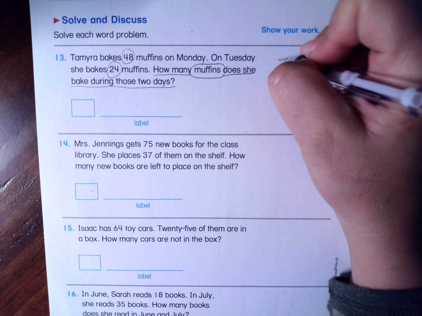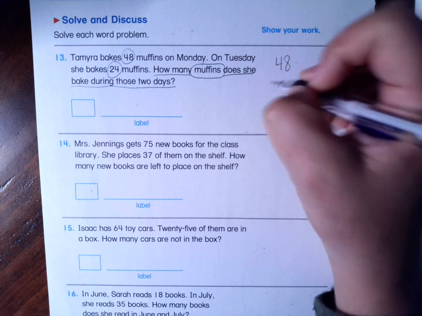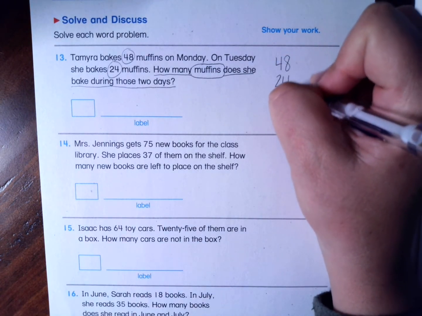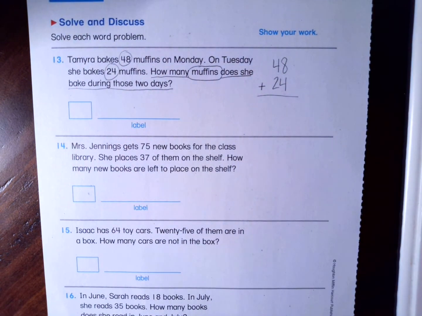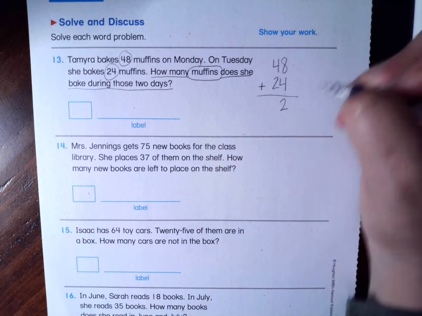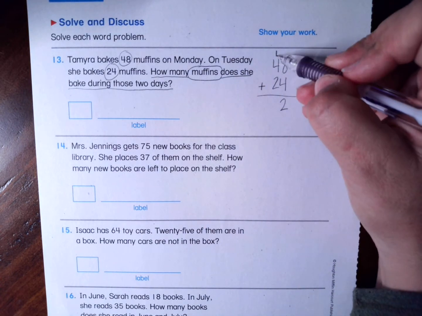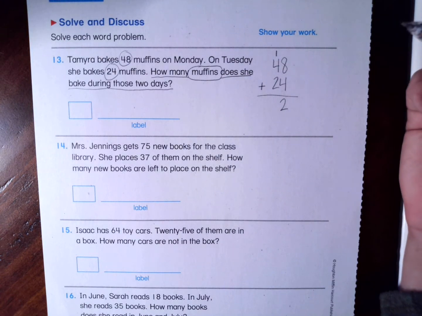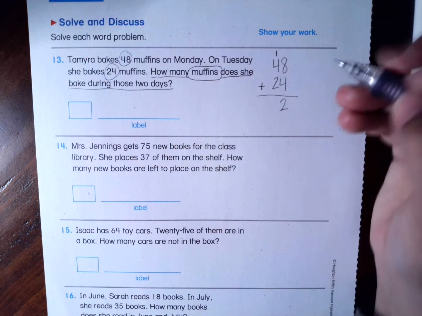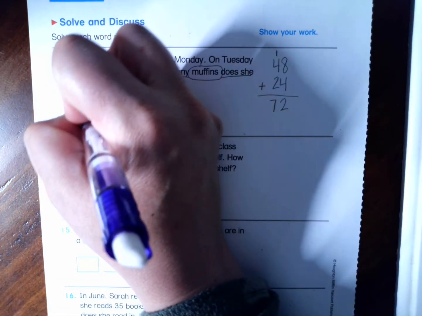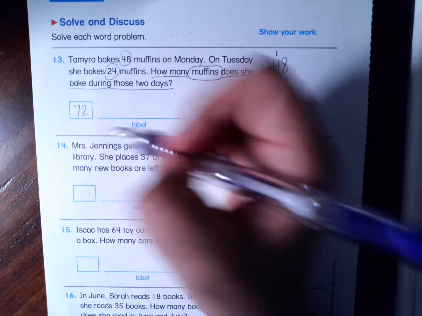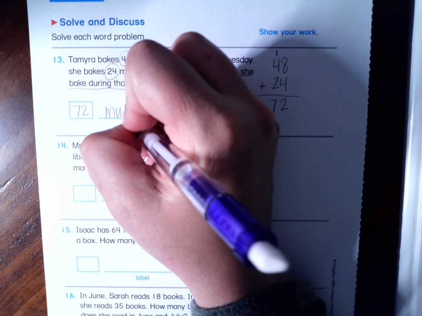So we have 48 plus 24. When we add those up, we start with 8 plus 4, which gives us 12. Don't forget that new group. 1 plus 4, 5, 6, and 7 for an answer of 72. So we have 72 muffins.